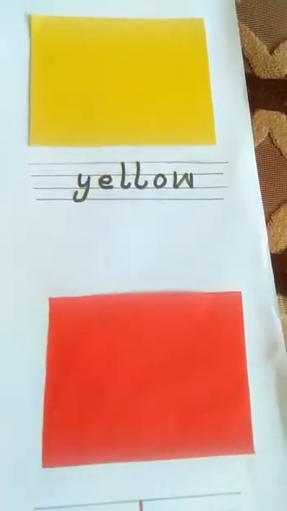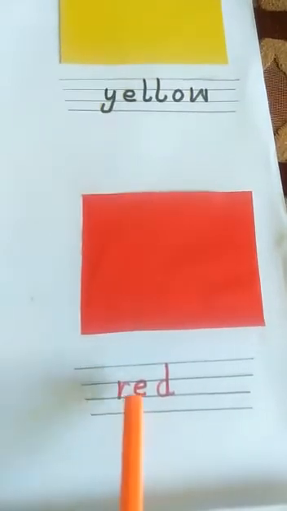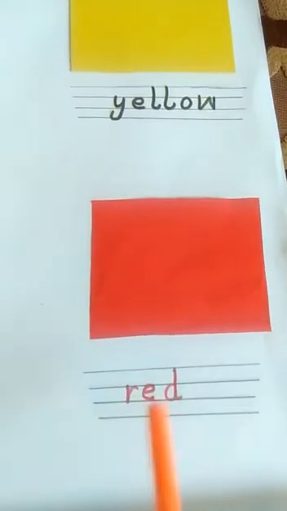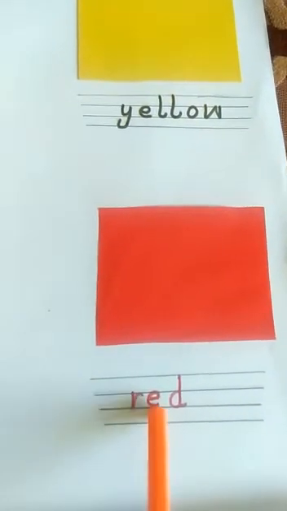And can you tell me which color is this? Red. Yes, this is red color. And spelling of red? R-E-D, red. All of you repeat after me. R-E-D, red.